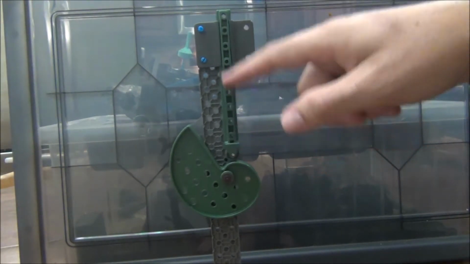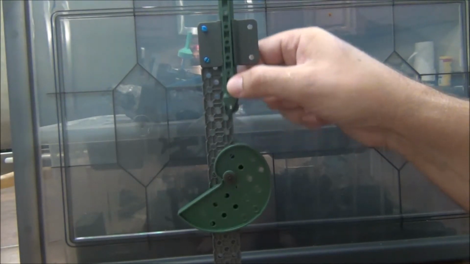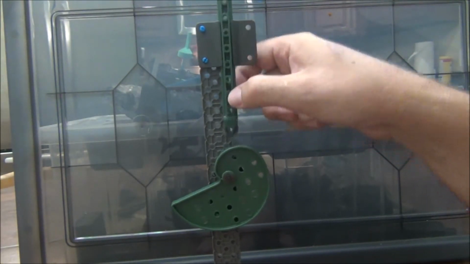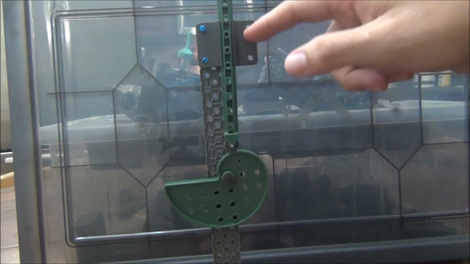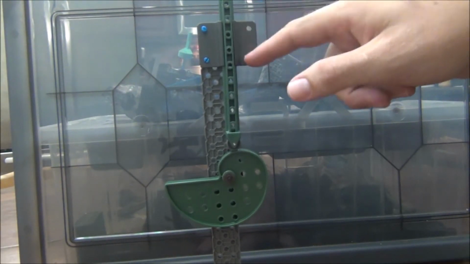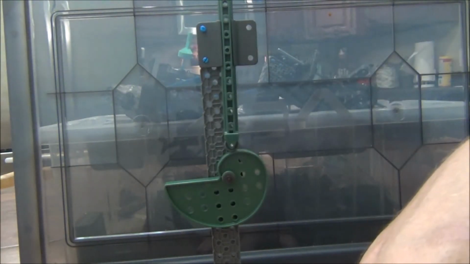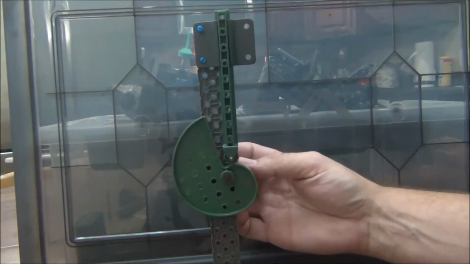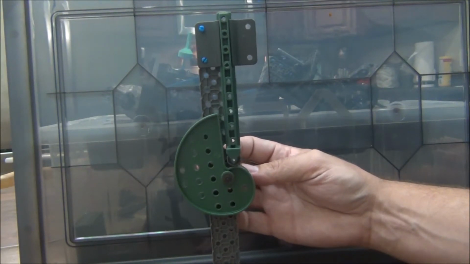This is our follower. One thing you'll notice, it's not actually attached to anything solidly. It just sort of floats in space. It's got one attachment up here, which is just a guide that keeps it vertical and keeps it from falling off of our device.